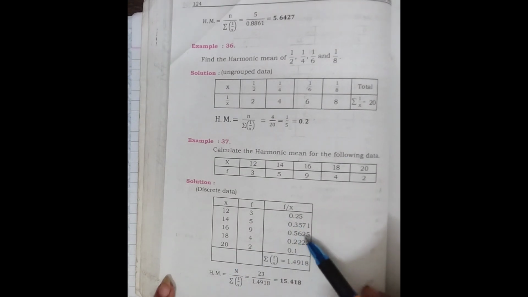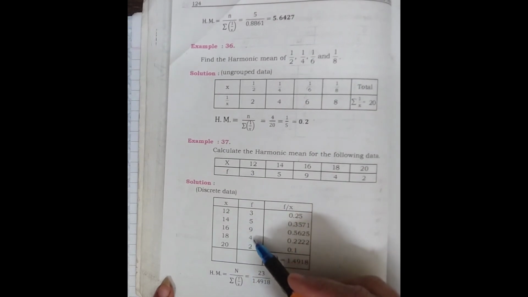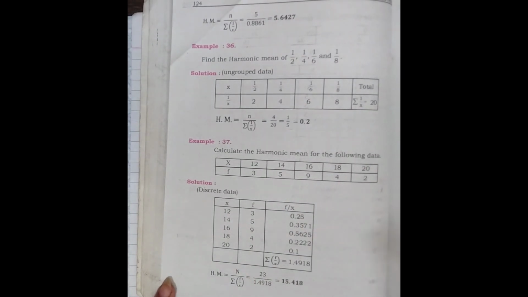Then you calculate the total of this. F divided by x total is 1.4918. Then what is capital N? Capital N is the total of the frequencies, which is 23. 23 divided by 1.4918, then we get the answer as 15.418.